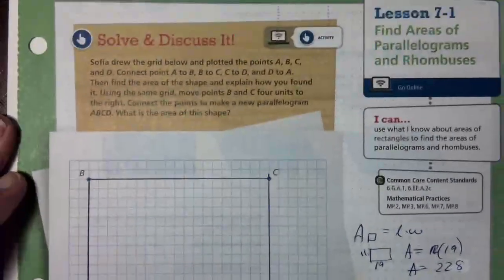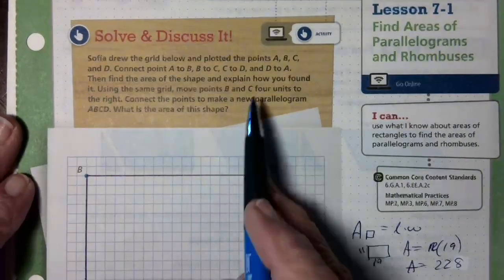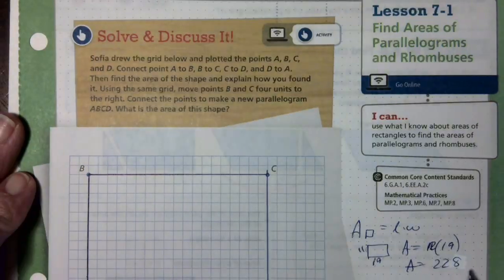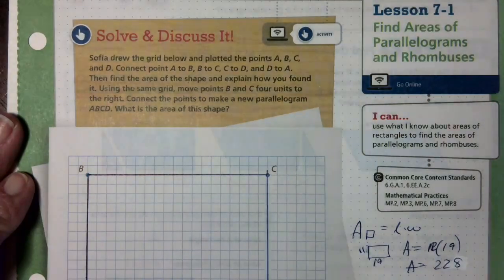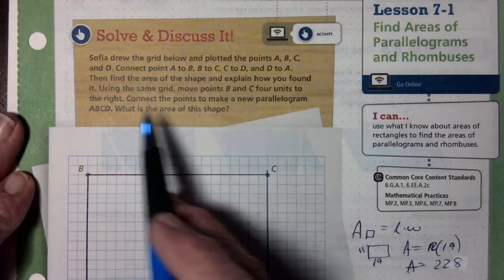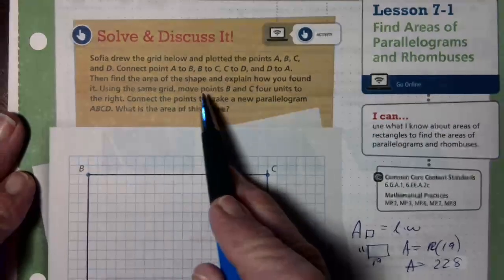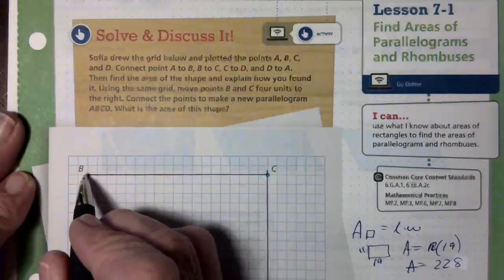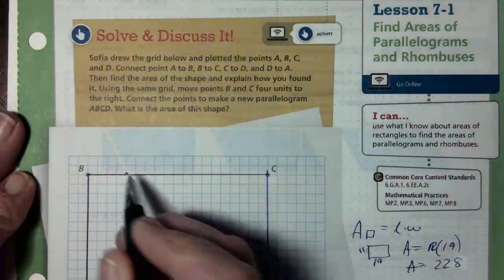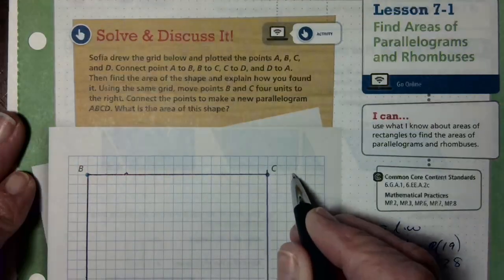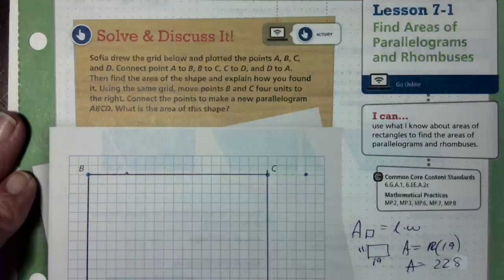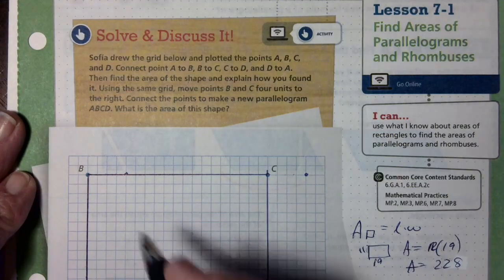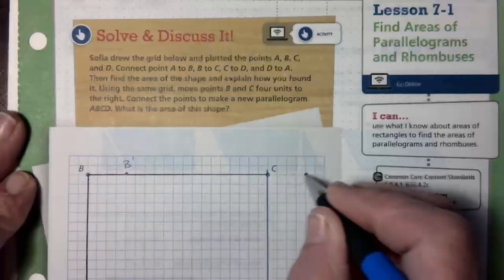Now let's see what they want us to do. Find the area of the shape and explain how you found it. Well, we did, and we made a mistake, so we had to go back and fix that. And that's okay. Everybody makes mistakes. And then using the same grid, move points B and C 4 units to the right. So take B and move it 1, 2, 3, 4 units to the right. And C 1, 2, 3, 4 units to the right. Connect the points to make a new parallelogram A, B, C, D. So then I'm going to put a B prime over here and a C prime.